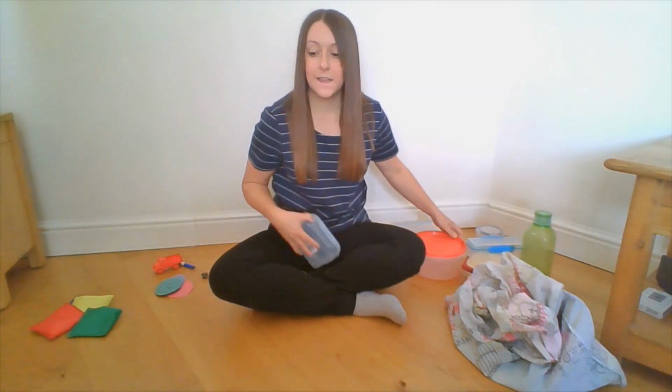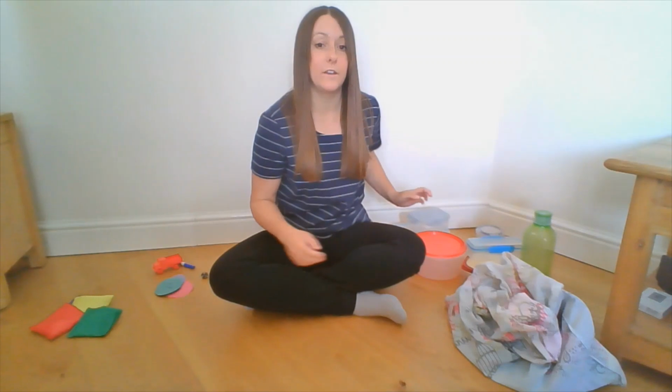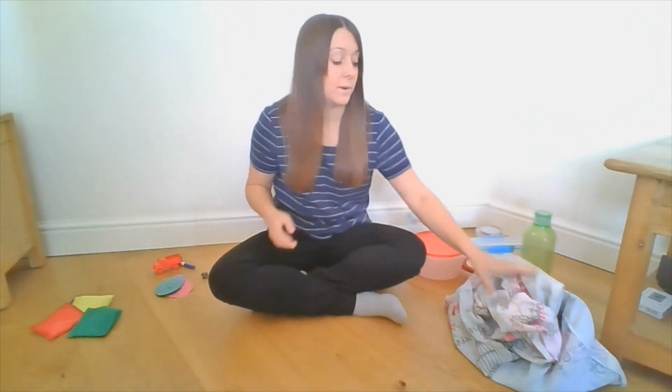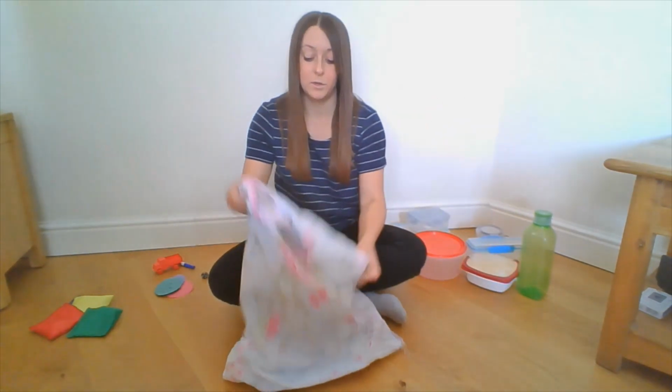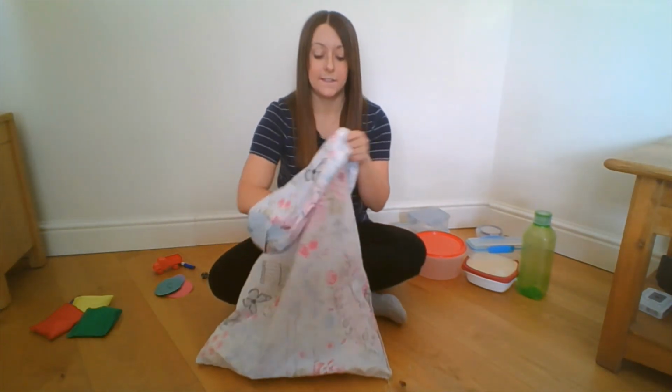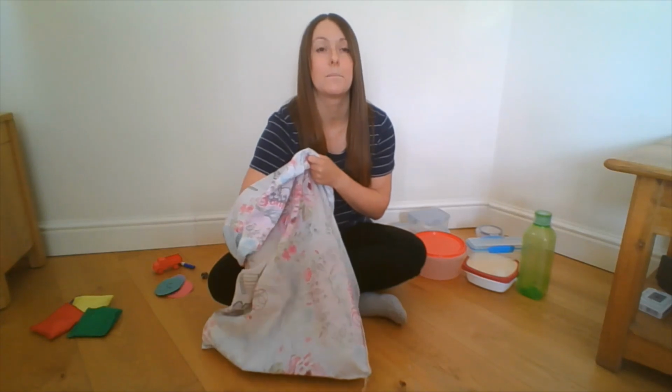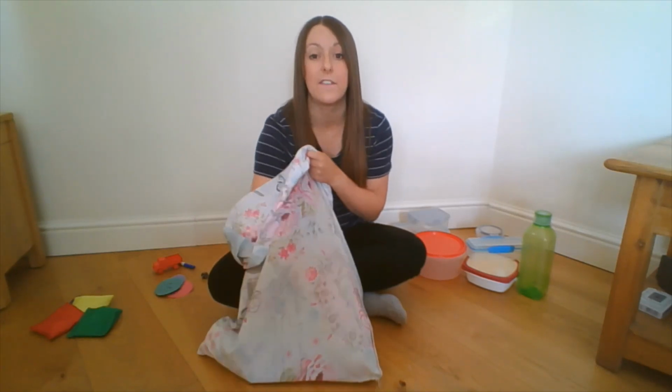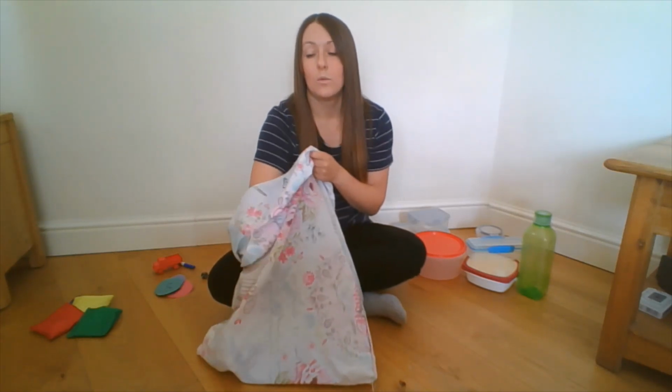The next game is using a feely bag. So you can use any kind of bag, a box, anything that you can't see inside of. So I'm going to use a pillowcase. And I've just put some random household objects in the bag. The idea is that you feel inside the bag and you pick something you want to describe to the other person, and they've got to try and guess what you're describing.